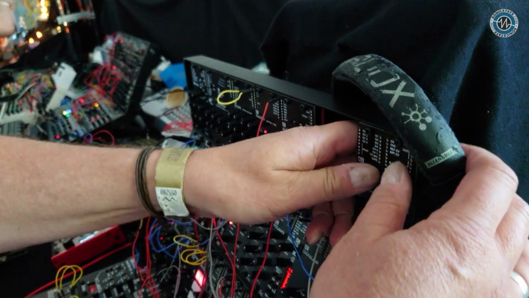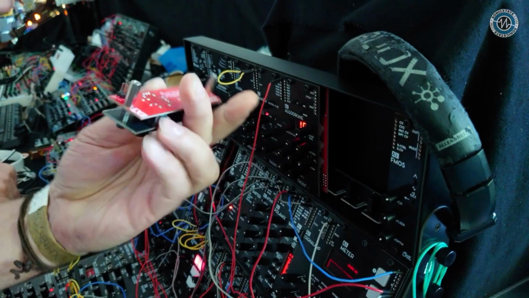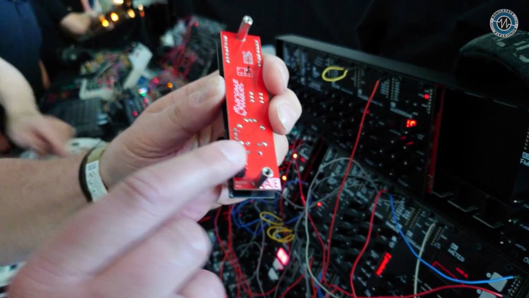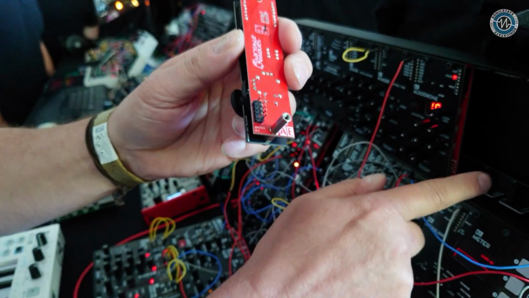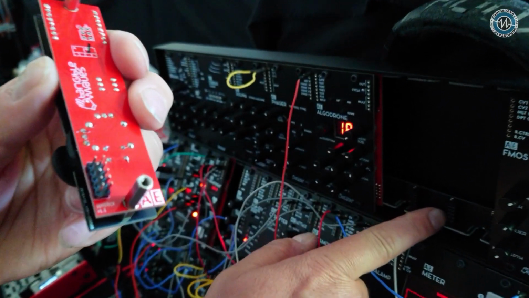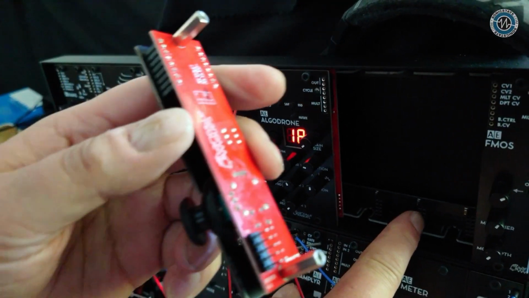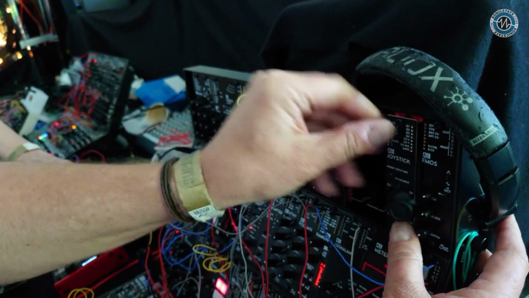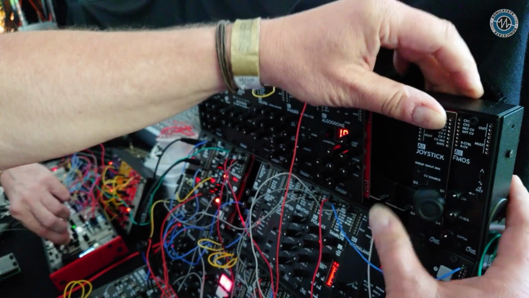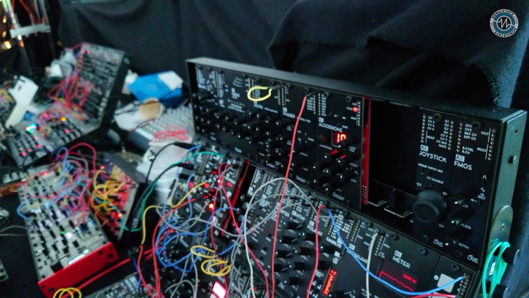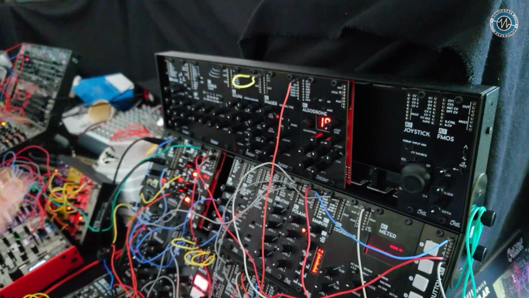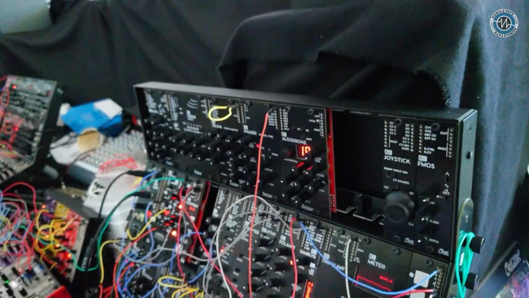You just can grab the module, pull it out, and you have the sockets, and you have a bus board in here. And it's no problem, just put it in and click it into place. So you can arrange your modules quite easily.